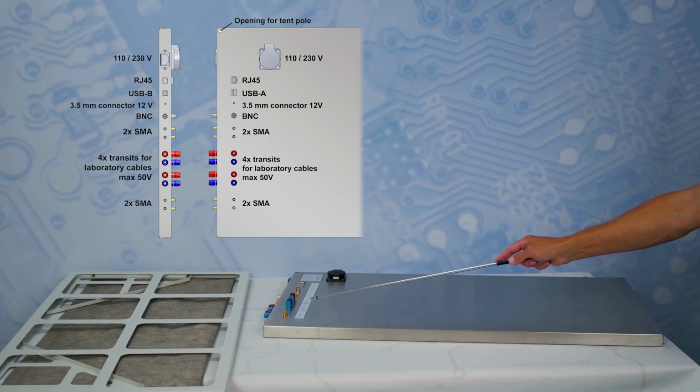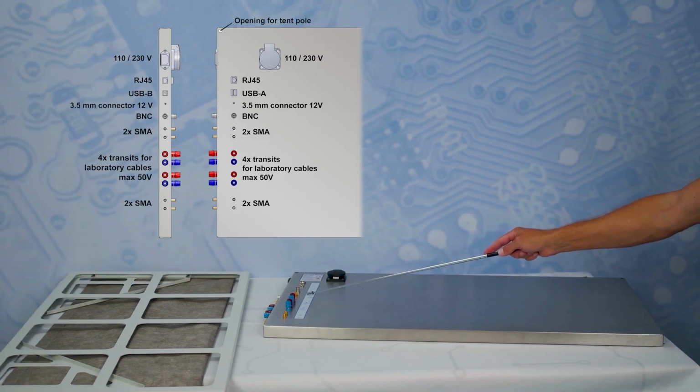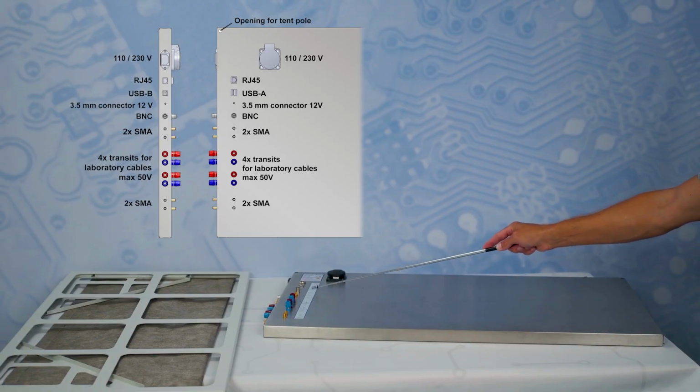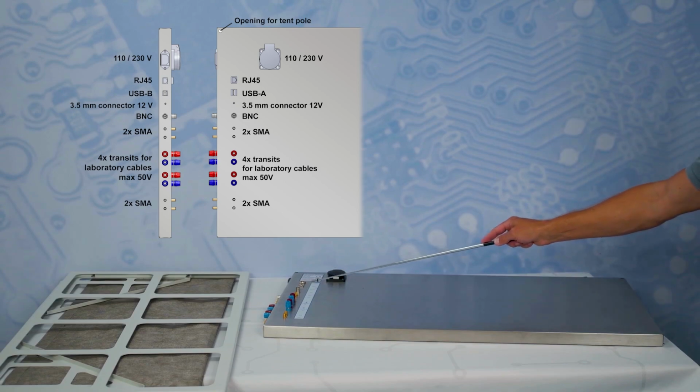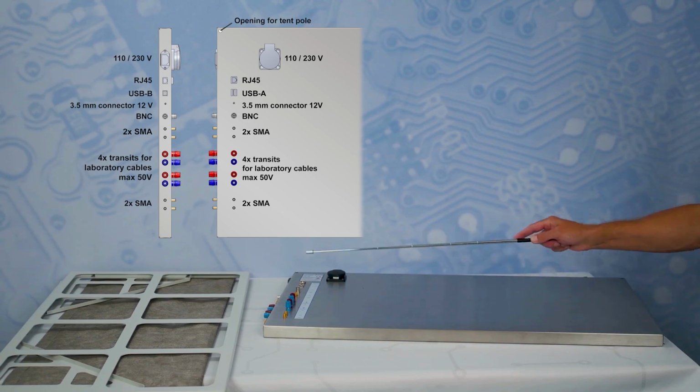Then we have DC connectors, filtered DC connectors, to put some power supply into the shielding tent. Here we have other SMA connections. Then we have a BNC connector, which we normally use to connect the preamplifier to the reference plane and to put the measured signals to the outside. Then we have the small power supply for the preamplifier.